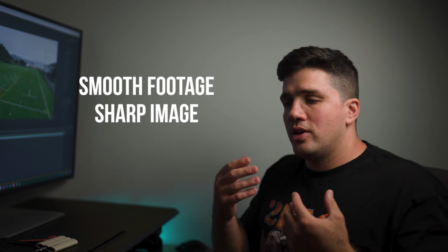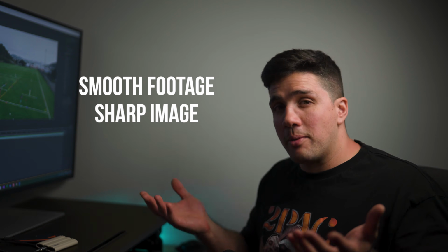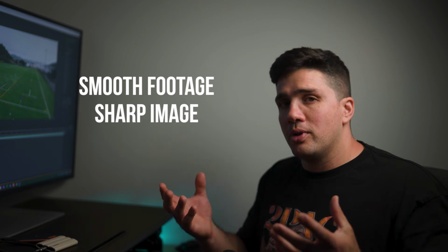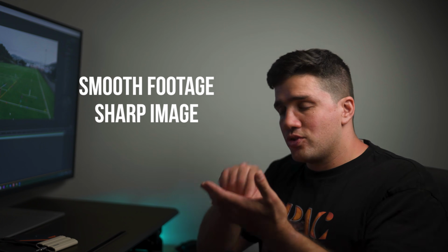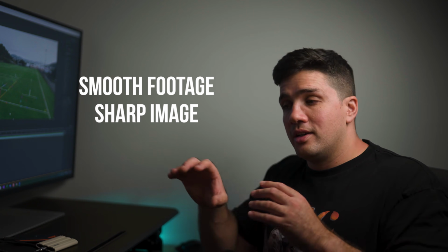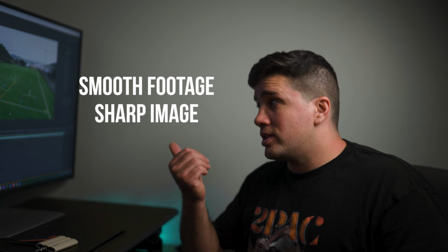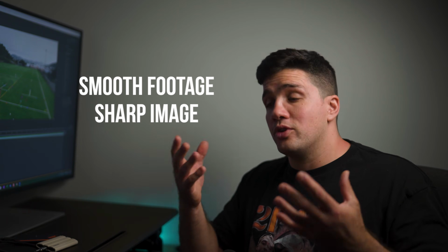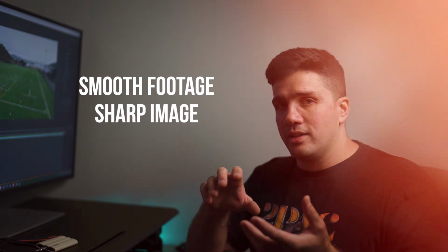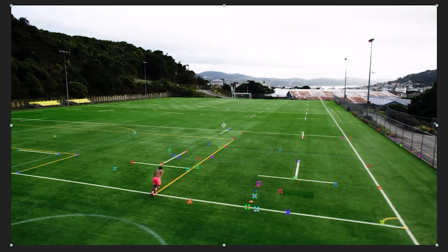So if you've got too much blur, be it from having your aperture too wide or motion blur, it can't obviously track consistently to the blurry points around the image. So, I often shoot at a higher shutter speed just so I have no motion blur if I know I'm going to be tracking. Sweet, so with that out of the way, let's go and track something onto this field.